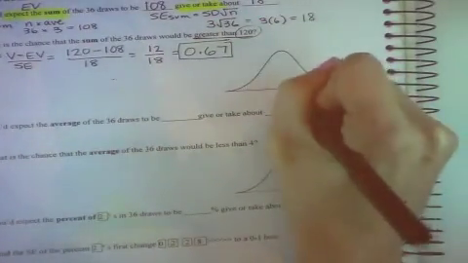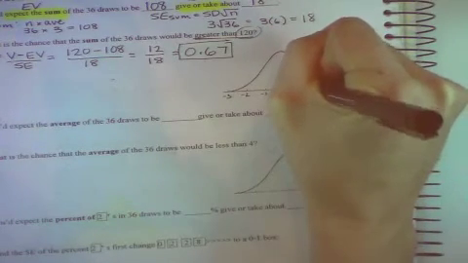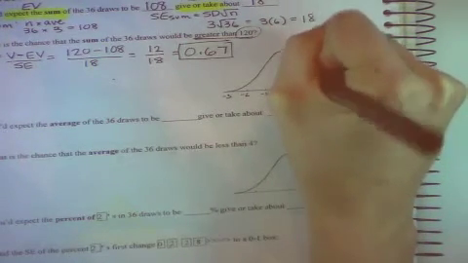So next step, let's head over to our normal curve. There's 0, 1, 2, 3. Okay, there's our normal curve. So where's 0.67 on here? 2/3 of the way between 0 and 1. There we are.